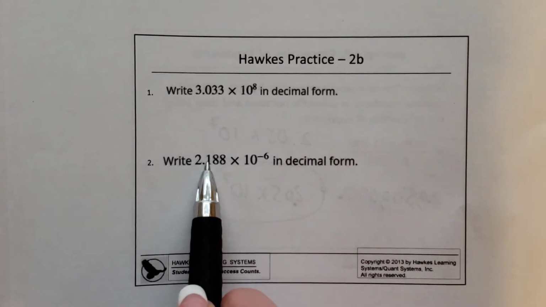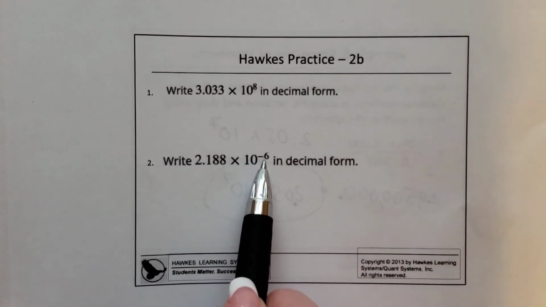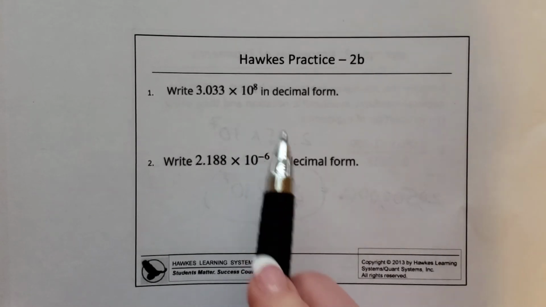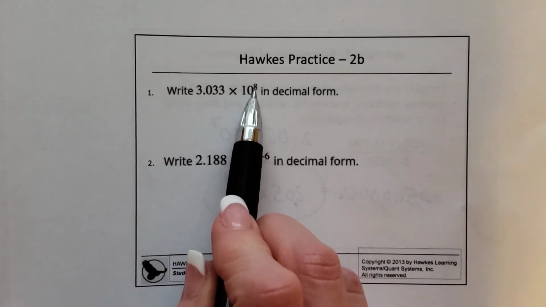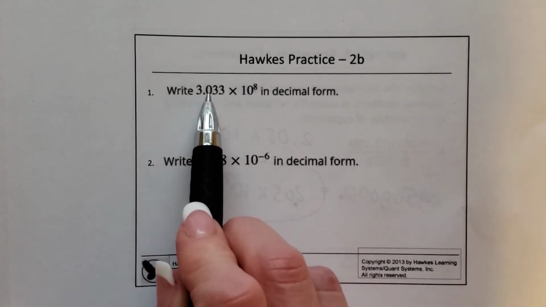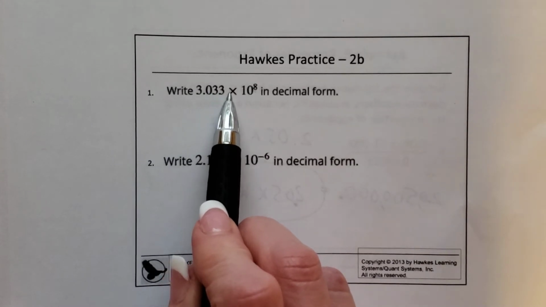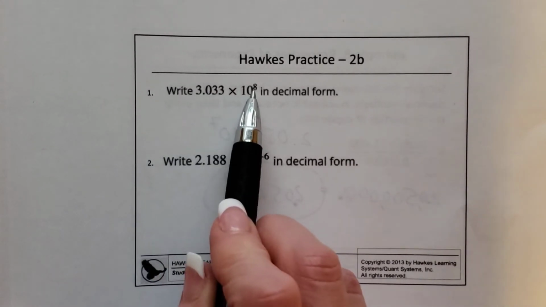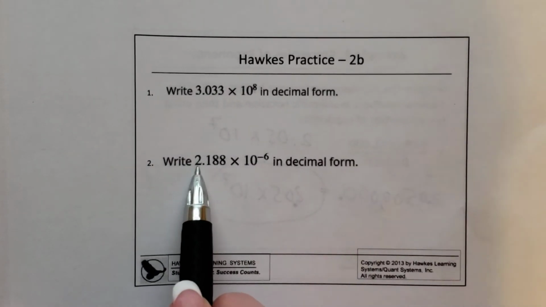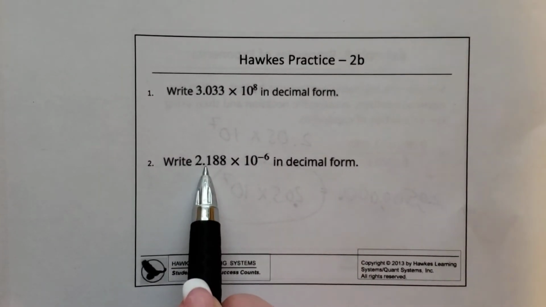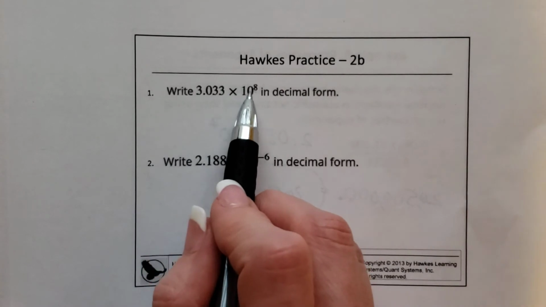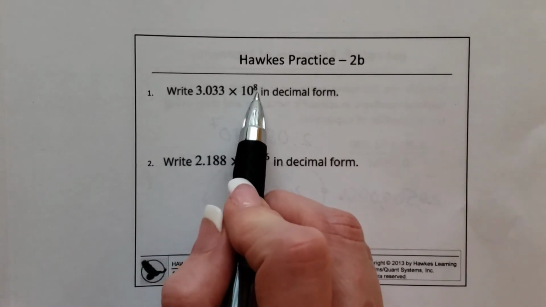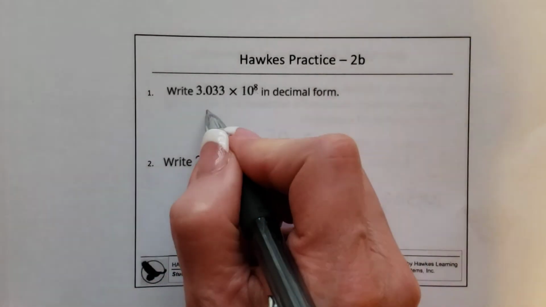If I wanted to write this and end up with a very tiny number, I would look for a negative exponent. So since this tells me I'm going to have a great big number, that means I'm going to move my decimal to the right 8 places. Moving it to the right is the only way to make this number great big. Moving it to the left is the only way I'm going to make a very tiny number. So when you see a problem like this, the exponent is telling you how many times you're moving your decimal.